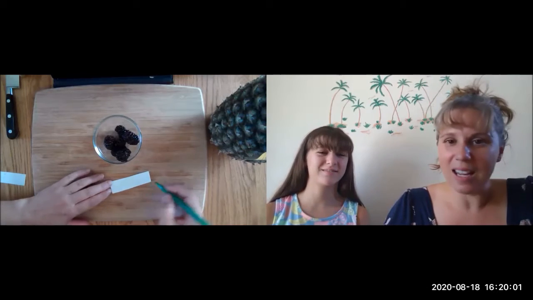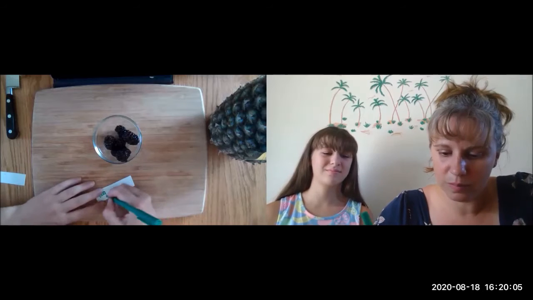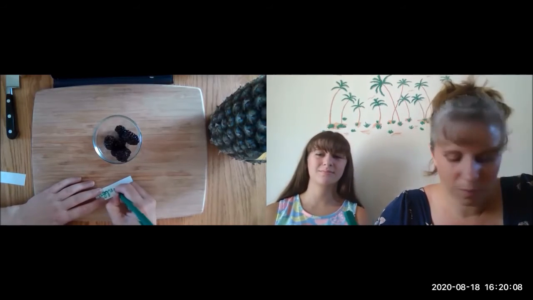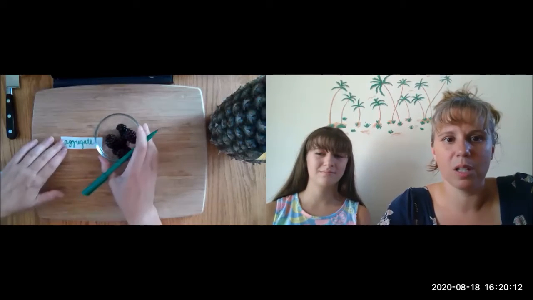Okay, so that is the flower of a blackberry, and this is an aggregate fruit. Aggregate fruit. Blackberries and raspberries are aggregate fruits. They are fruit that come from one flower with many pistils, and that's why you get the fruitlets.